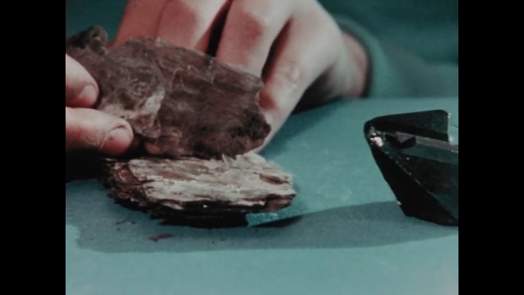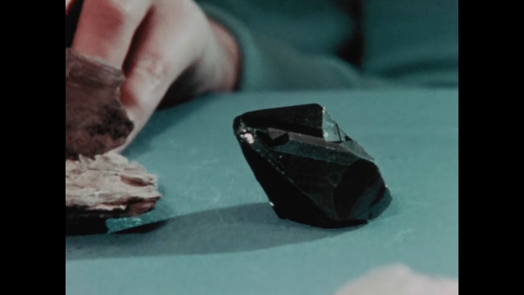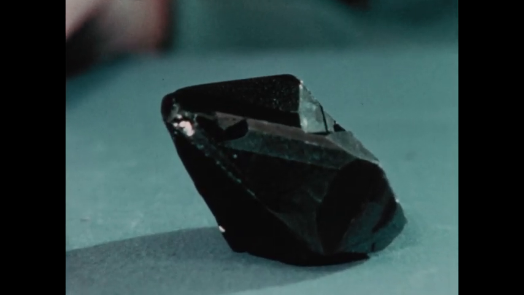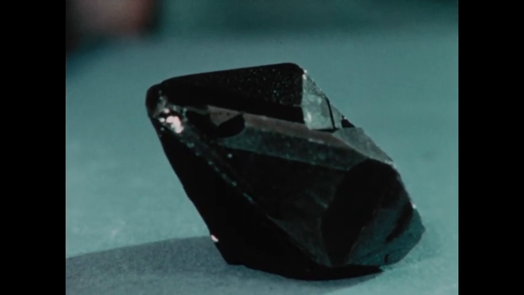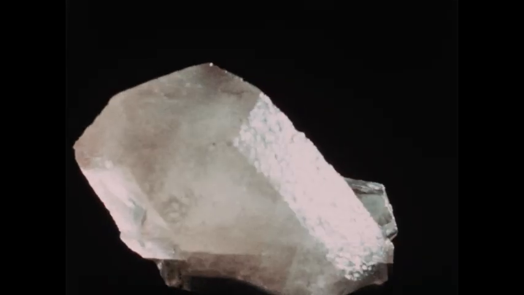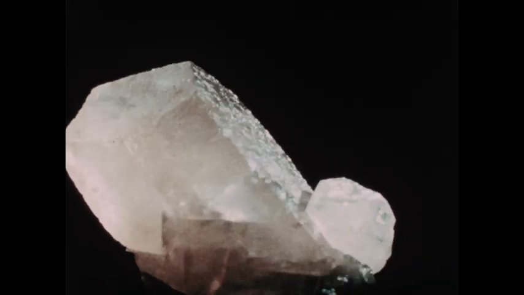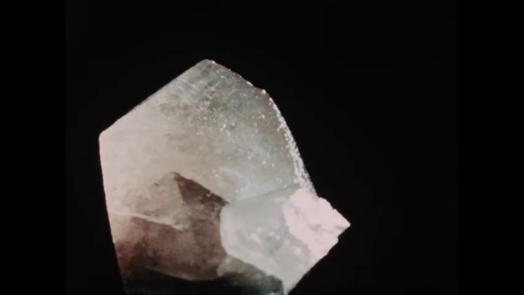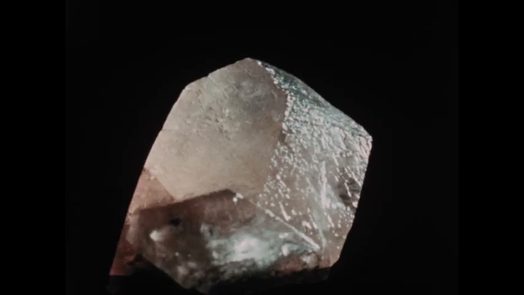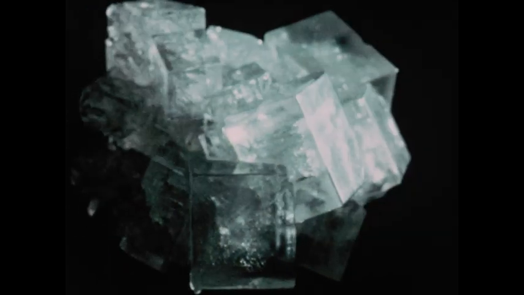Some minerals look as though they've been cleaved, as this sample of hematite. But the mineral has formed this way, naturally. When minerals develop in such regular shapes, they're called crystals. The particular shape of each crystal is a further clue to identification.